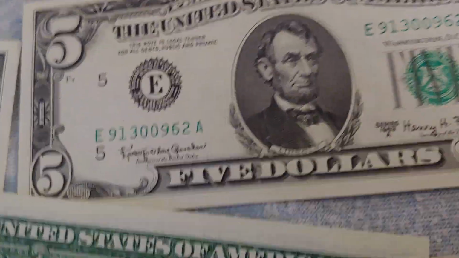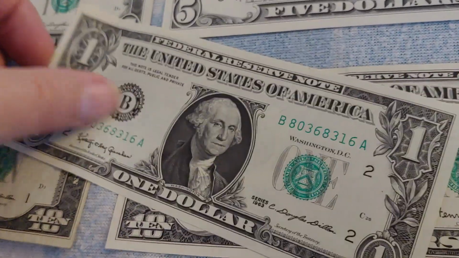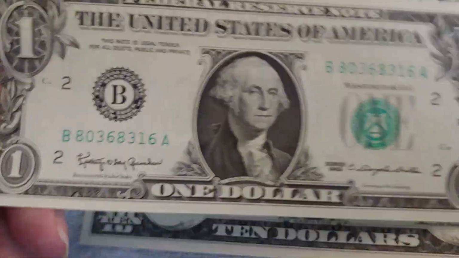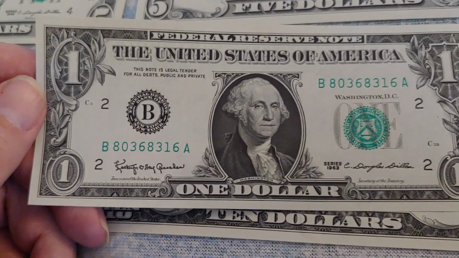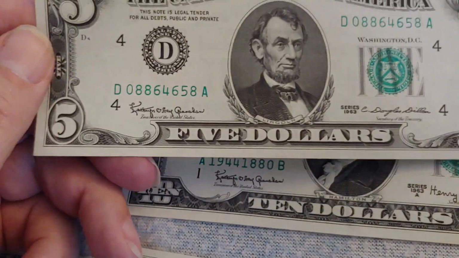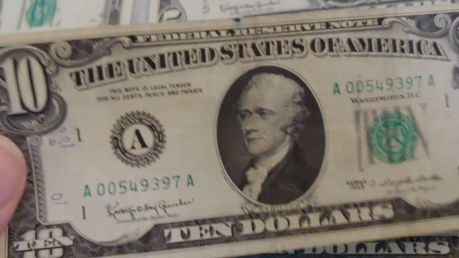So the designs as they existed were a little bit larger. But you can see it essentially has retained the same basic design that they've had since it was introduced in 1935. And there it is, Granahan and Dillon, that's Series 1963. And that goes for the $1 and the $5 and the $10 and the $20.